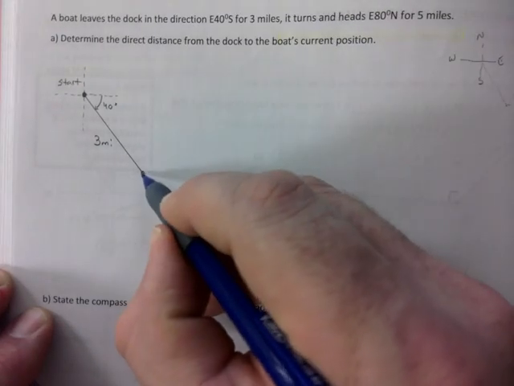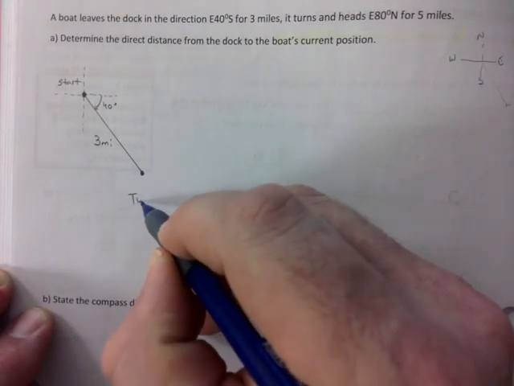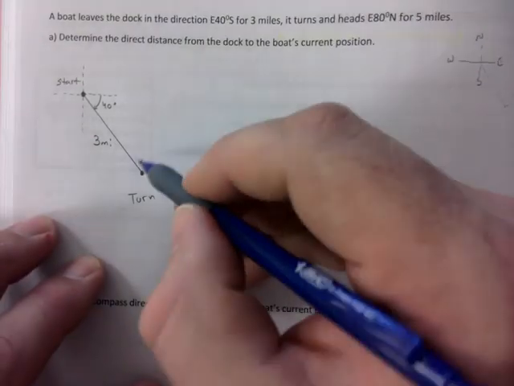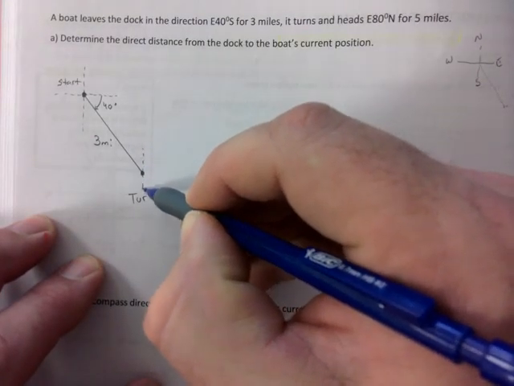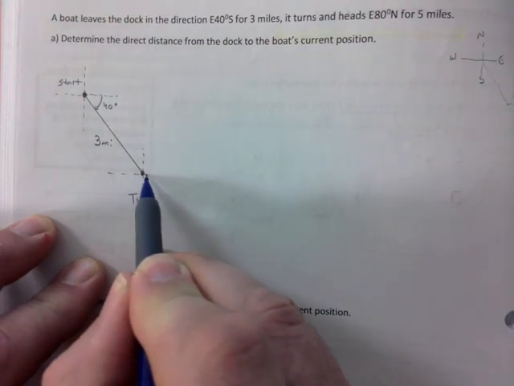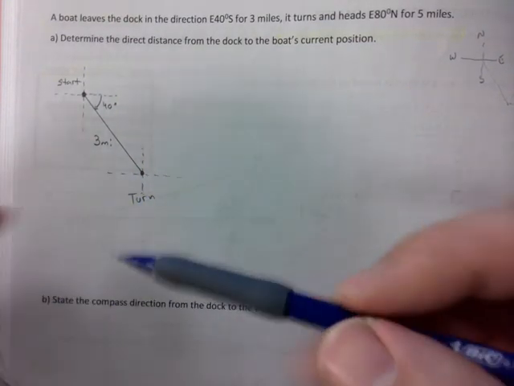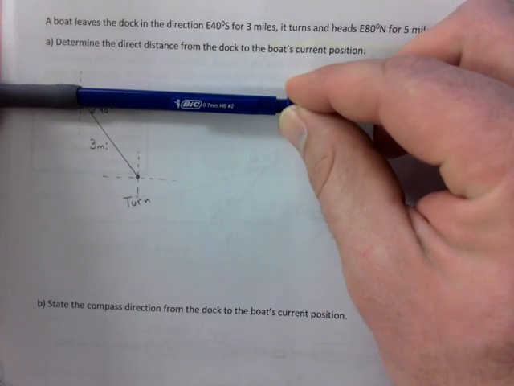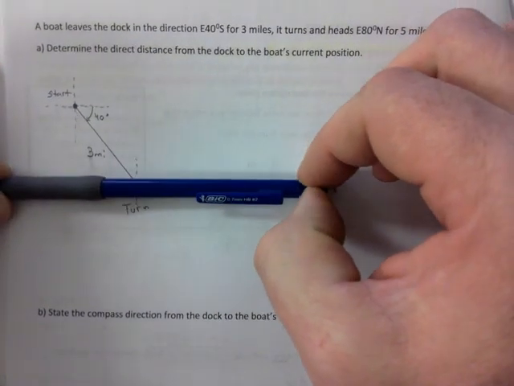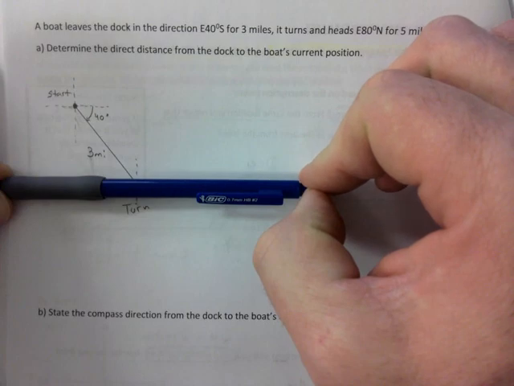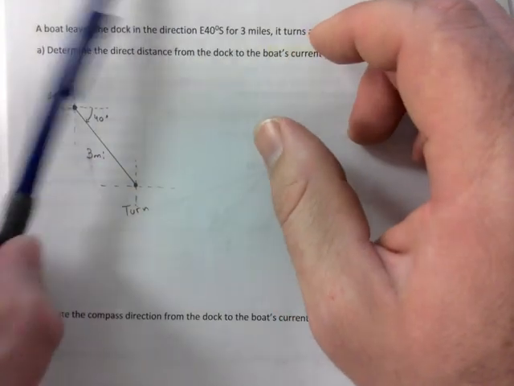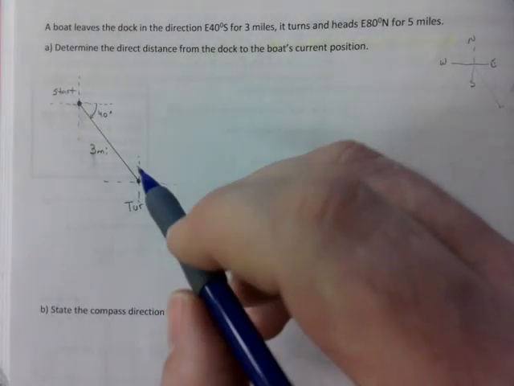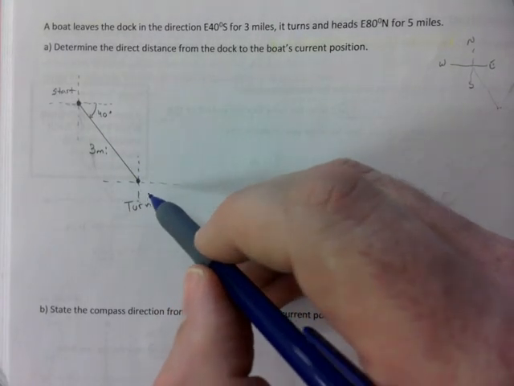And then again, I turn here. And you go east 80 north. So I'm going to do a compass rose again. And remember, if you look up here, this east-west line is the same as this east-west line. They're parallel. So are the north and south lines. Okay, so always remember that. Now we're going east 80 north.